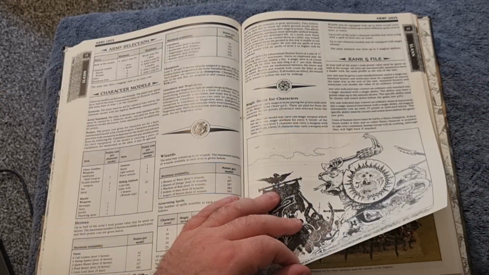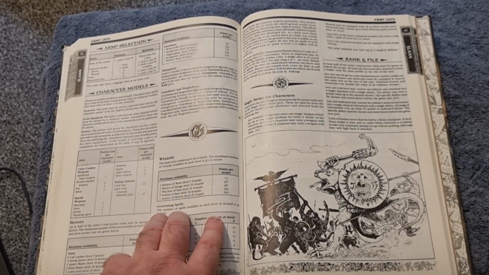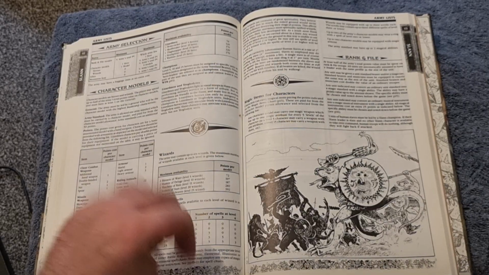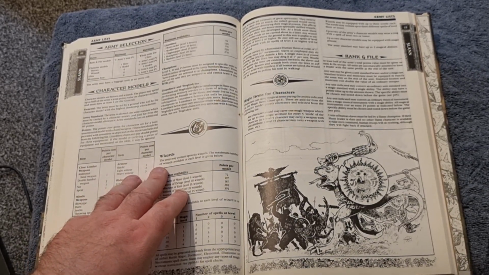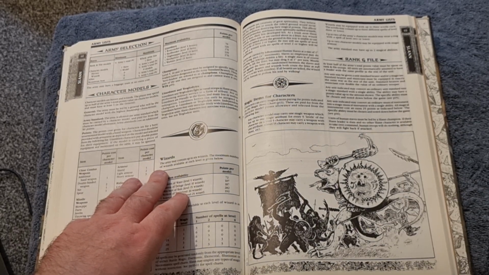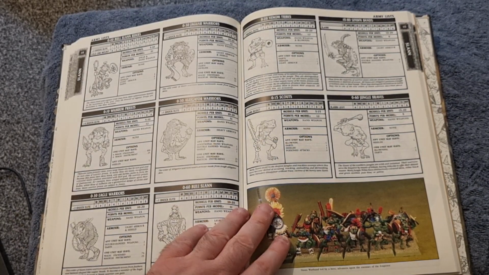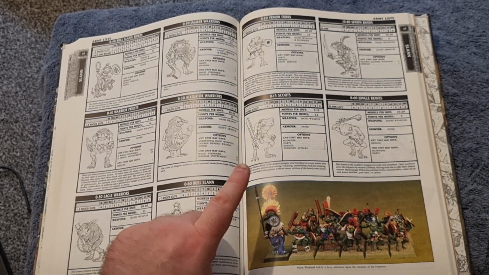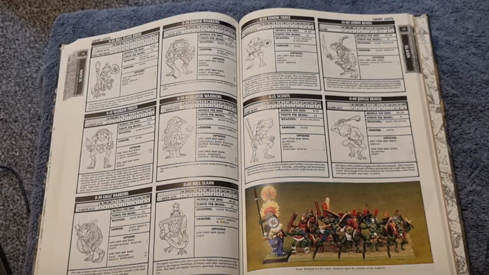And blessers of water, masters of the deluge, watchers of the rain, seeker of the stars. You can have up to half your army's characters. I'm looking at restrictions, and again, no restrictions.